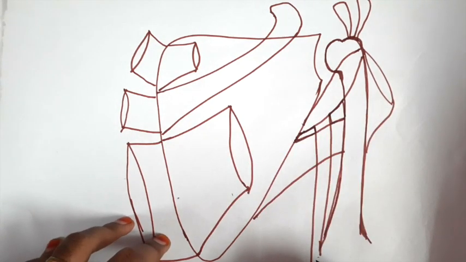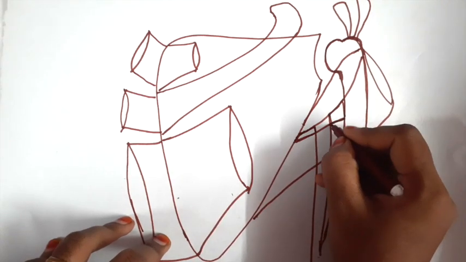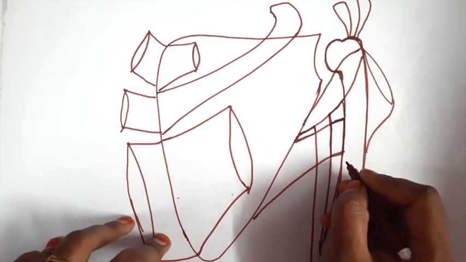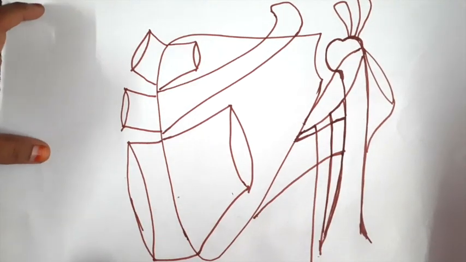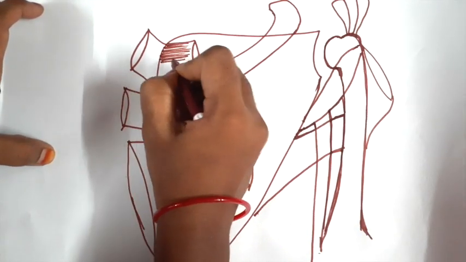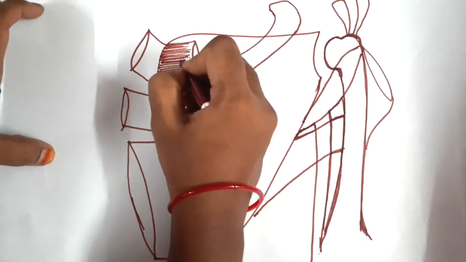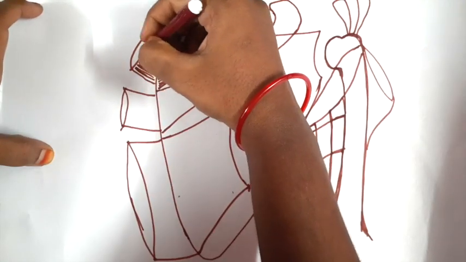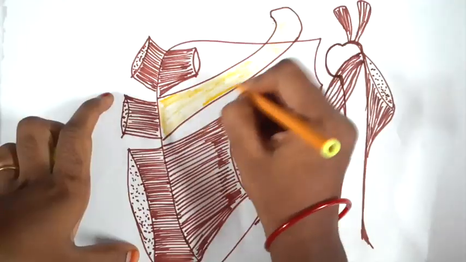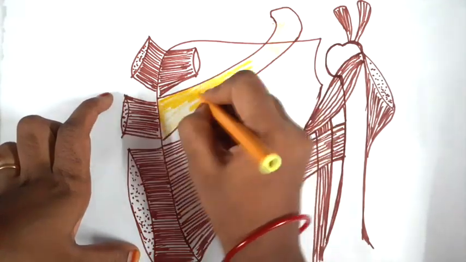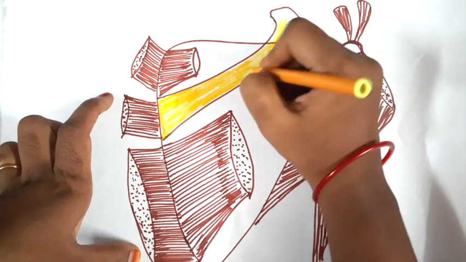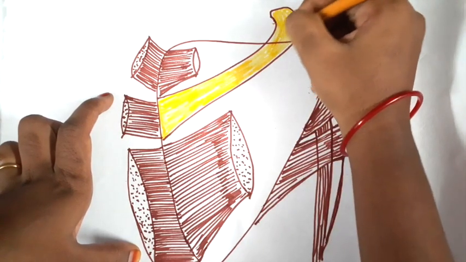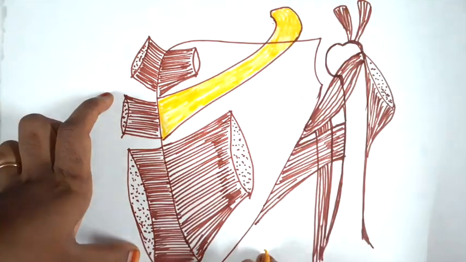So these are the quadrangular and upper triangle and lower triangle space. This is the lower triangle. After completion of this diagram, I'll explain in detail.